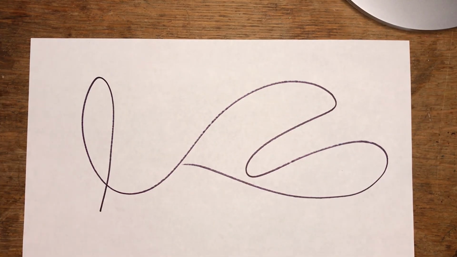Here's my scribble. And next you're going to make a list of animals. So I chose dragon. It could be mysterious animals. They don't have to be real animals. You could put down unicorn. Put down whatever you want.